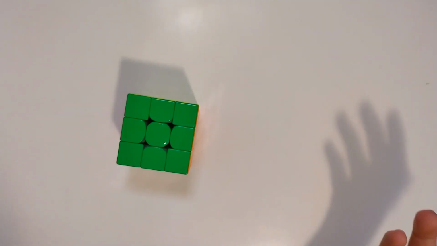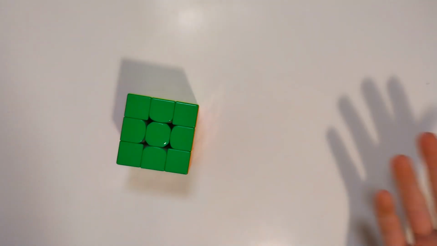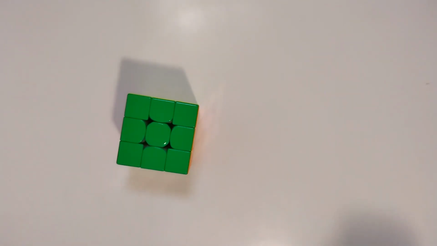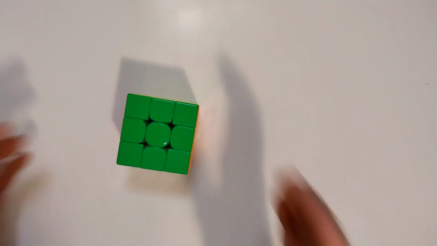How do top solvers turn so fast throughout their whole solve? How do they solve without pauses? Well, it's a secret. Just kidding. In this video, I'll break down the 3 steps that you can go through to make your solves fluid and pauseless.